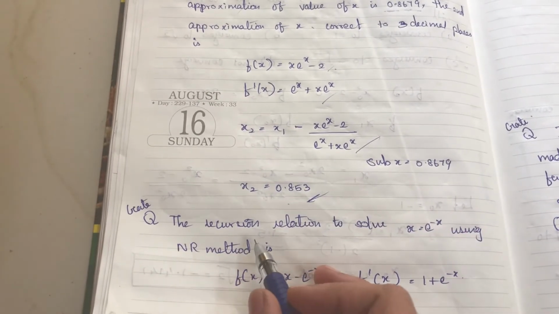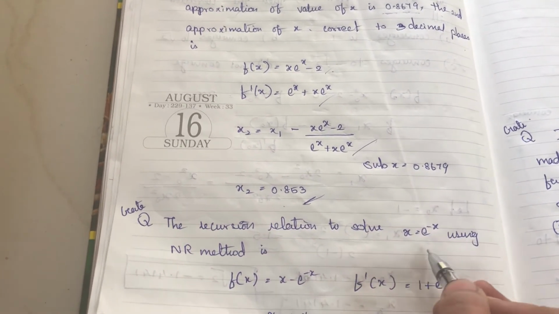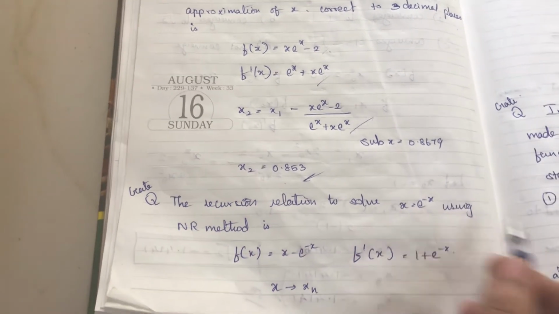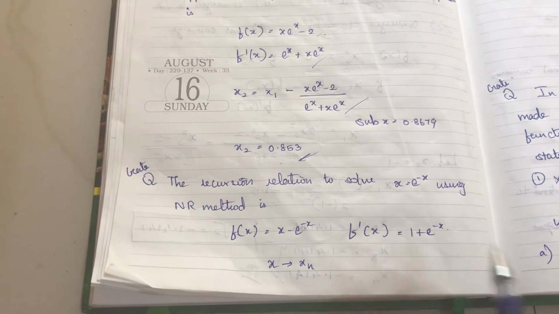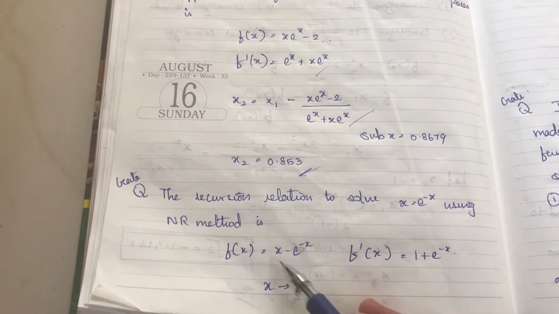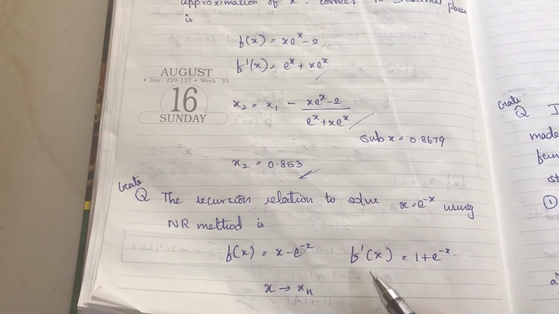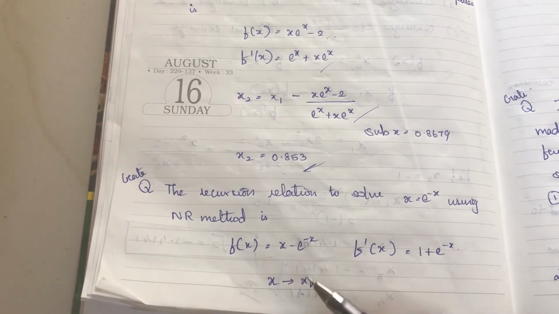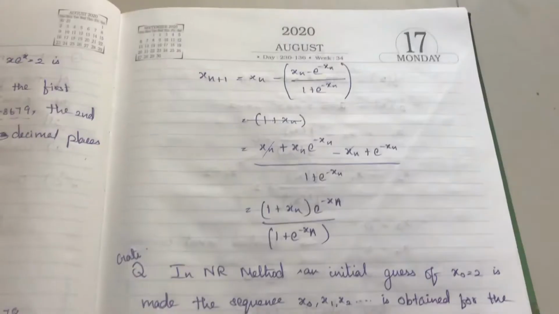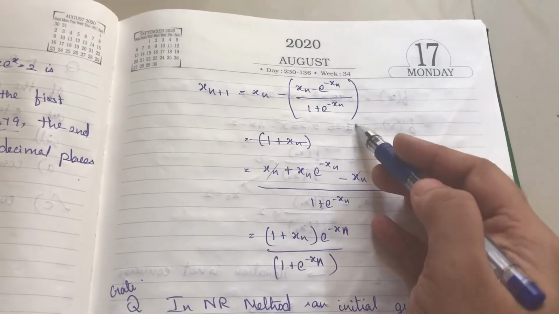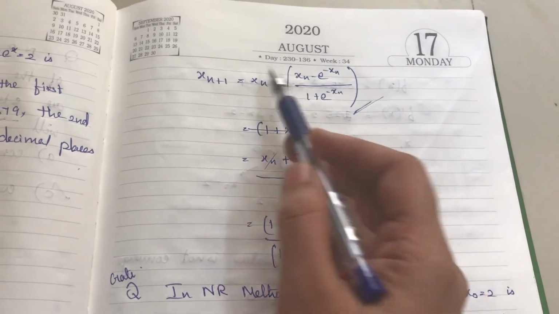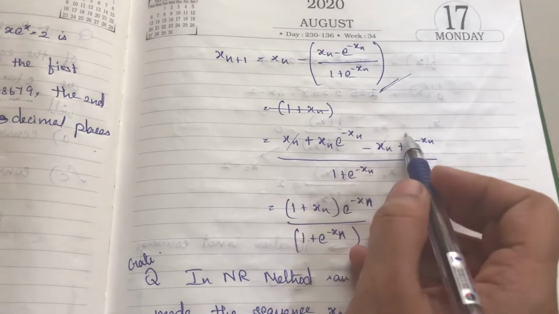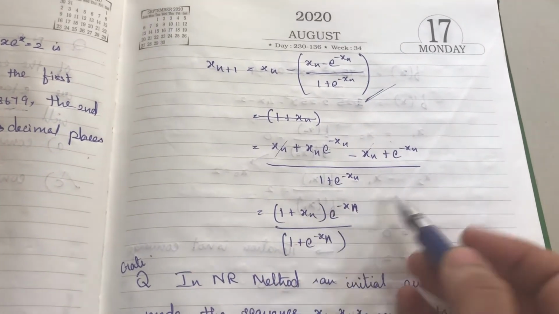And the recursion relation to solve x equal to e power minus x using the NR method. They have given one function here and we need to use the NR method. F of x is this function, right? x minus e power minus x. F dash of x, we have found it. And I'm just going to put xn in place of x. So you can see here this is in the form of a formula. Just multiply it and you will get cancellation here, and then the remaining part will be the answer.